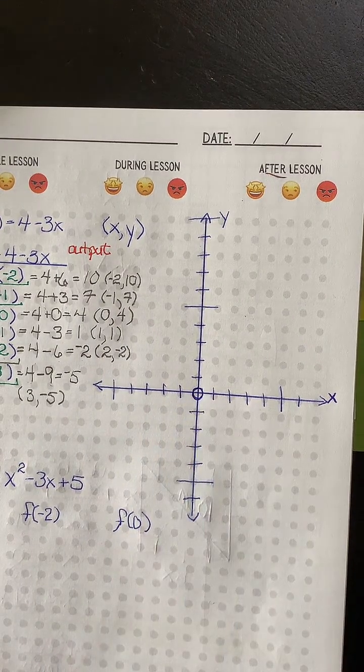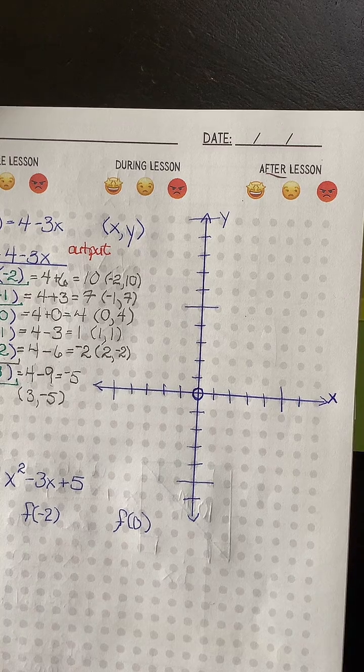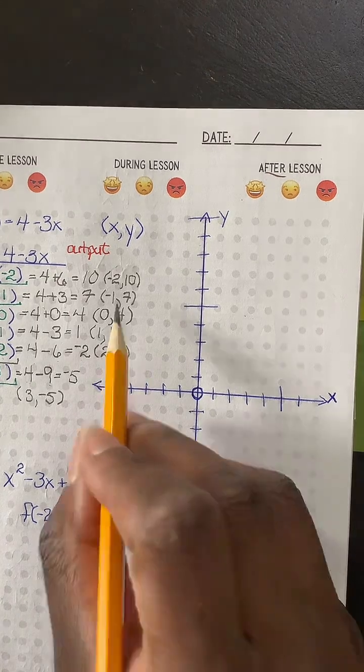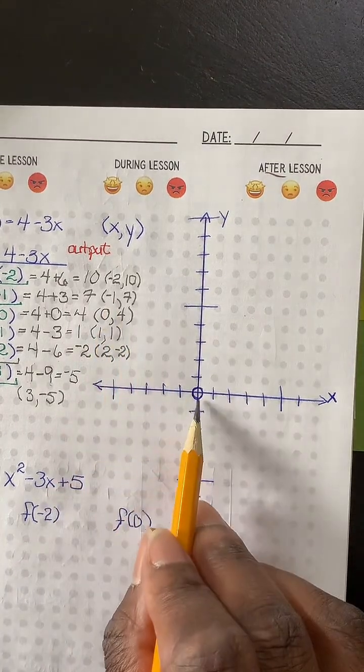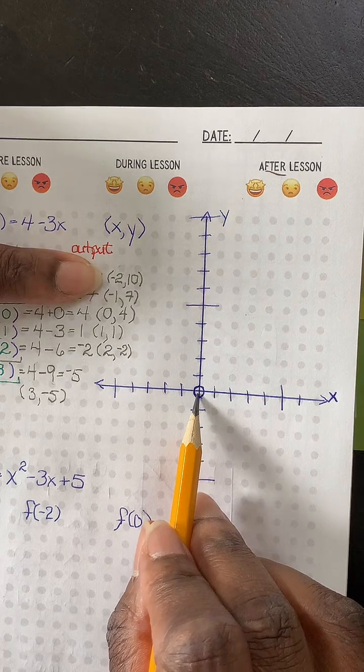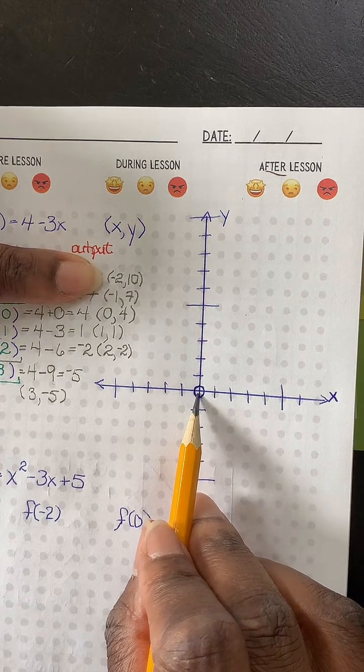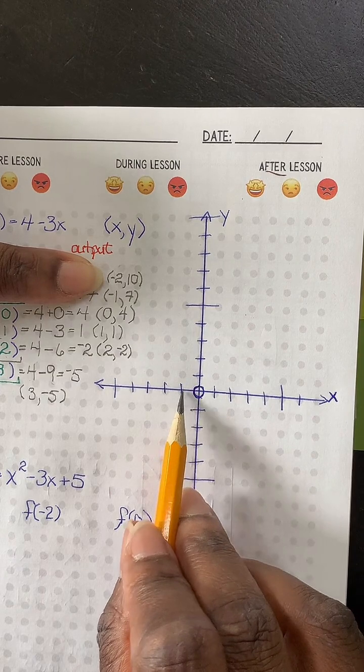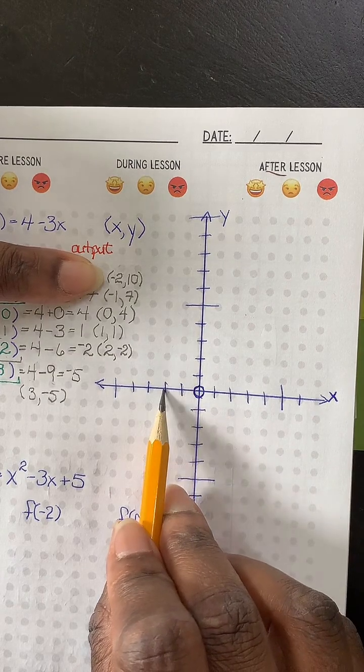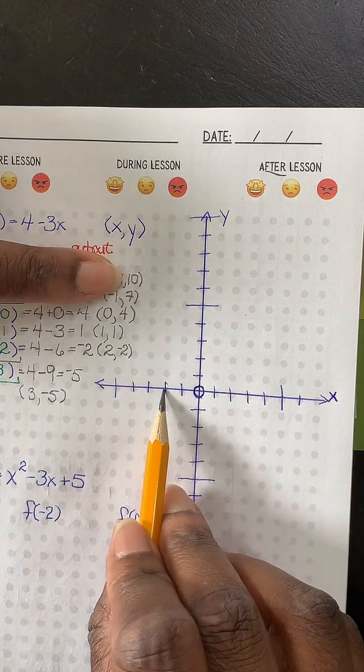So let me see if I can get my purple one here. Okay. So I start at the origin and I have to go to -2. So negative is going to the left. 1, 2. Now from here, I have to go up 10.